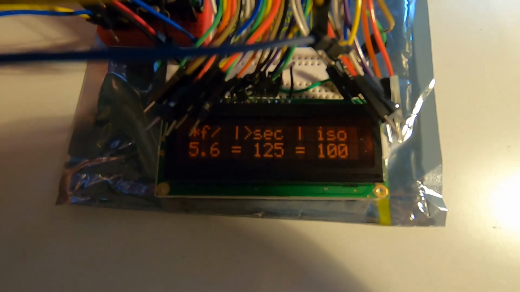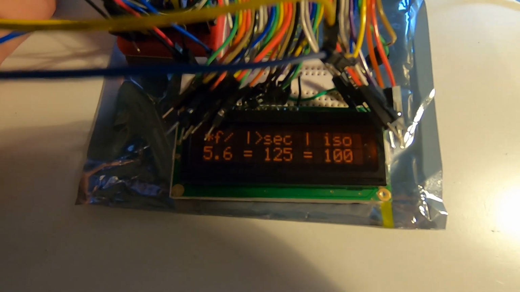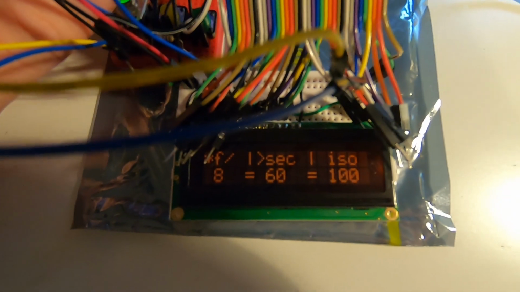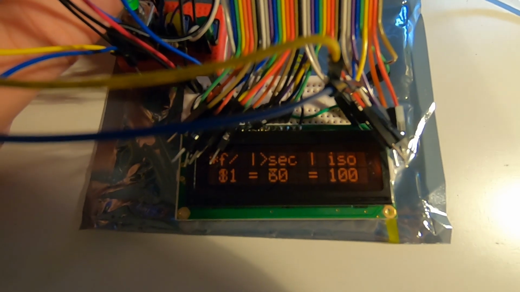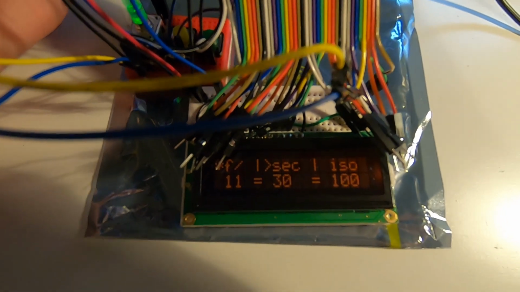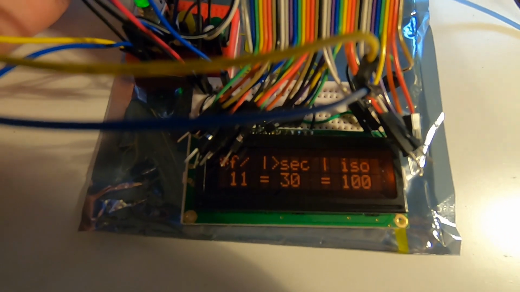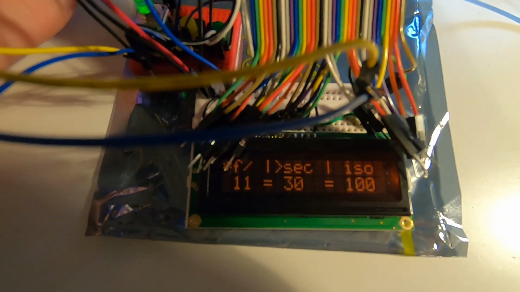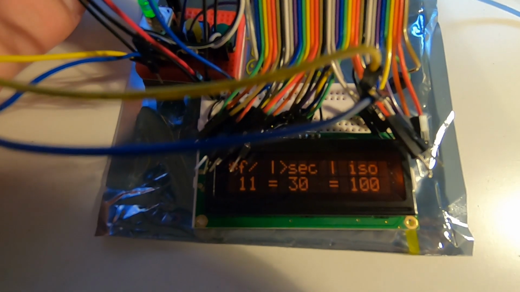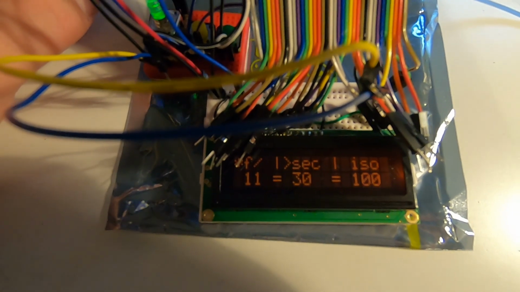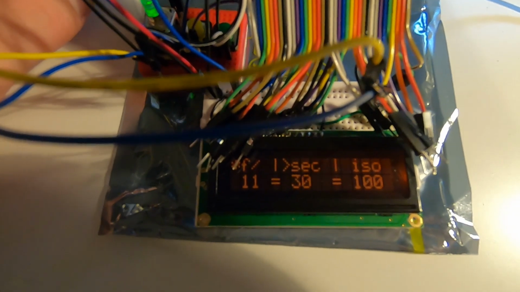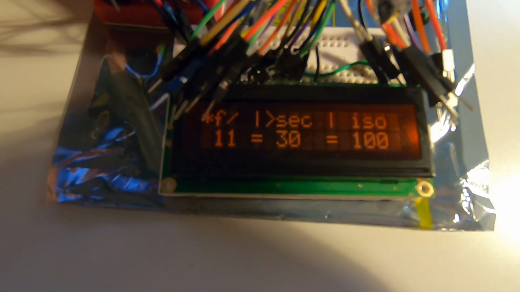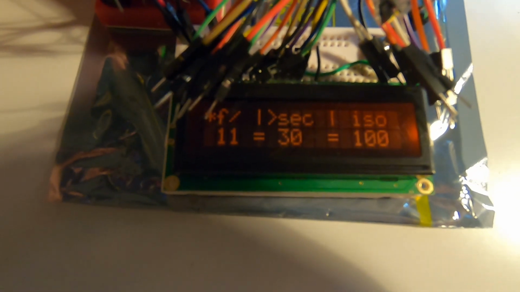So let's say I'm shooting landscapes, and I want to shoot at f8 or f11, say. So I can move the rotary encoder and then change it to f8, or let's say f11. Now it's saying, based on the initial settings that you gave me, if you want to shoot at f11 in this situation, you'll need to adjust your shutter speed to 1/30th of a second, which is quite slow. And maybe I don't have a tripod with me, so I don't really want to shoot at such a slow shutter speed.